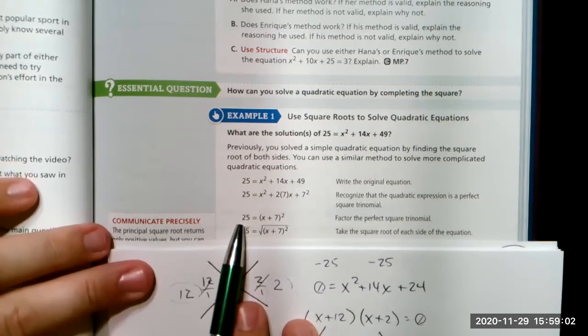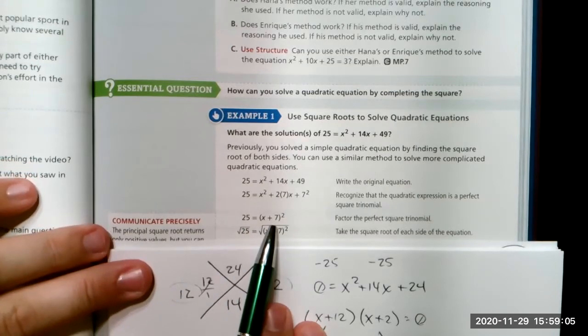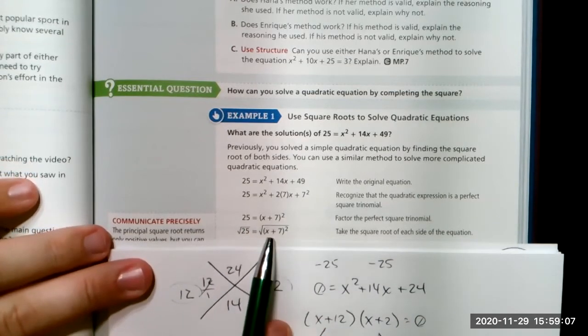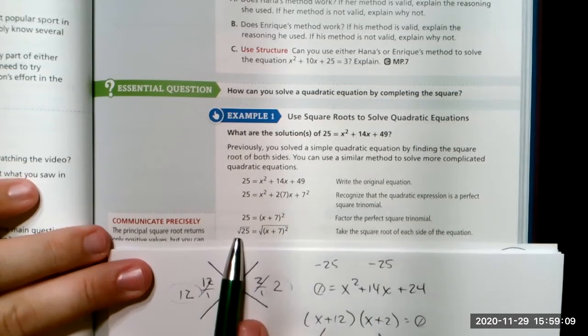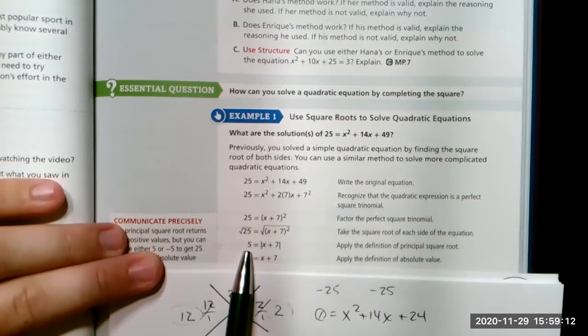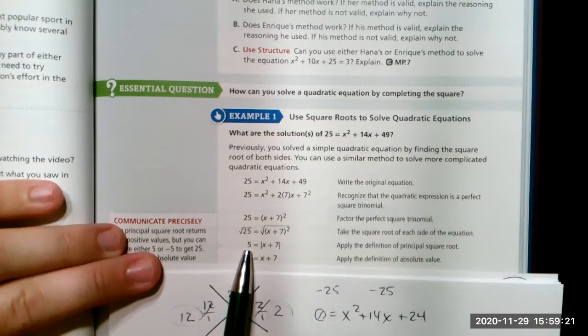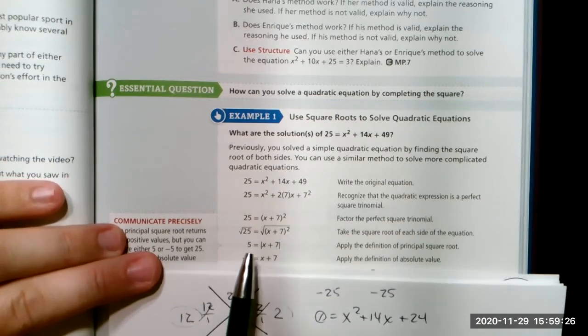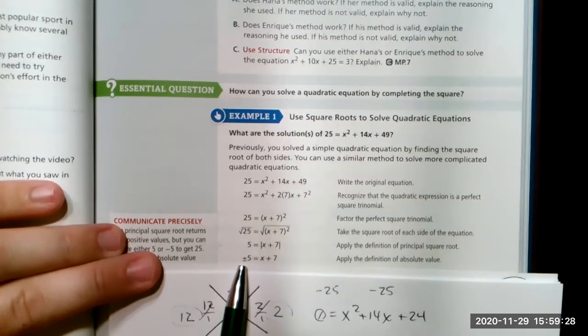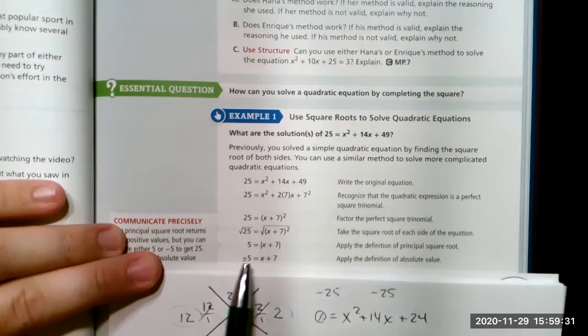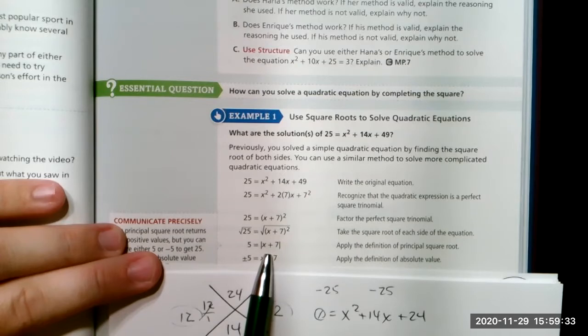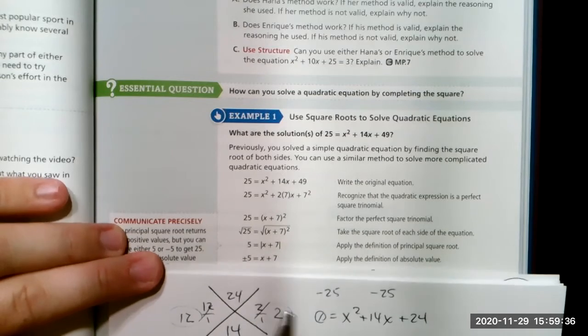So if the left side's a perfect square and the right side's a perfect square, look what they're doing next. They're just taking the square root. So the square root of 25 is 5. Type that in your calculator. You can check that, right? But don't forget, it's always positive or negative, right? Because positive 5 times positive 5 is 25. Negative 5 times negative 5 is 25. So you always want to take the positive and negative versions of that. And on the right, same idea, positive and negative versions of x plus 7.